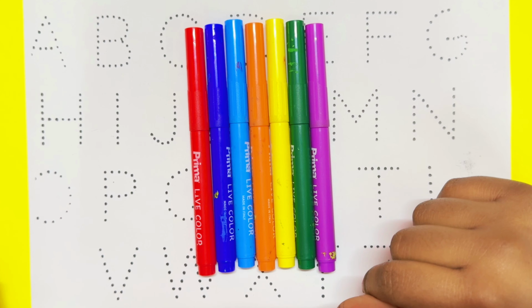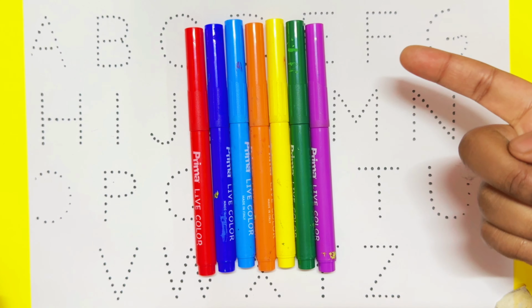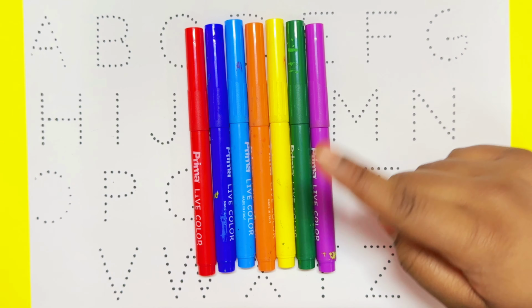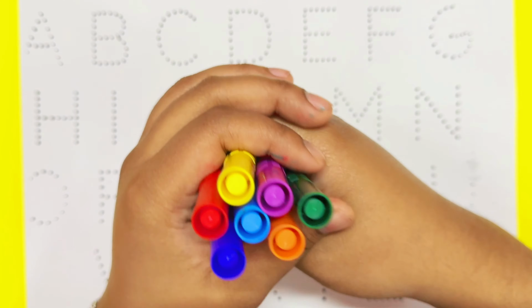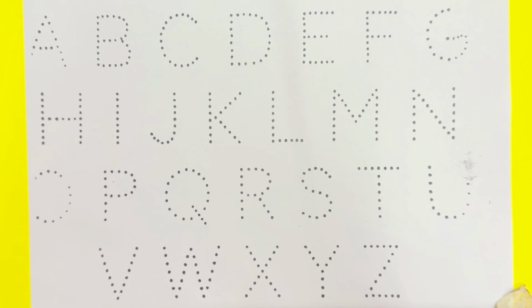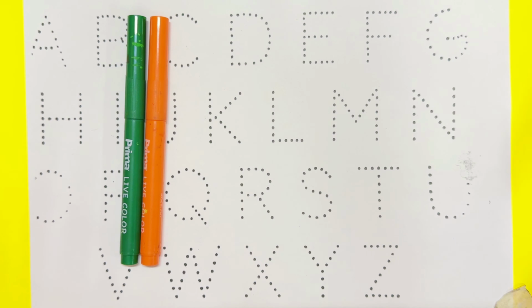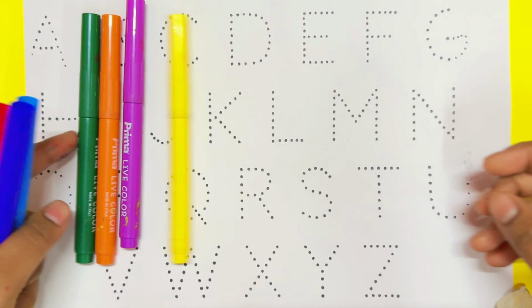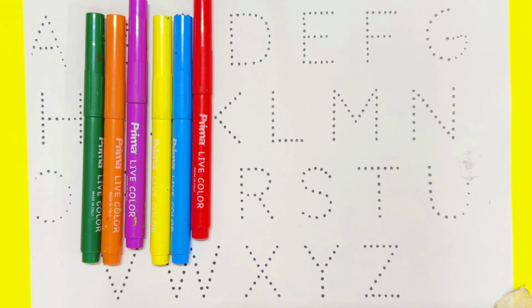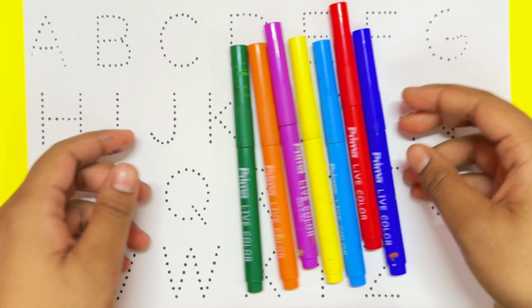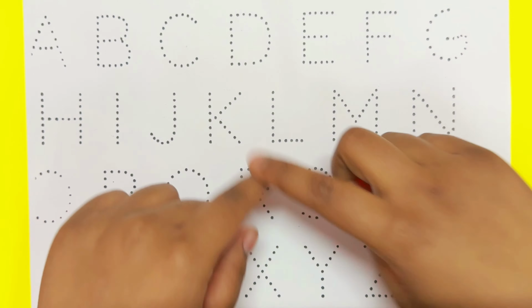Today we are going to be learning colors names and uppercase alphabets. First, let's learn some colors names. First color, green. Green color, orange color, purple color, yellow color, sky blue color, red color, blue color. Now let's write them.